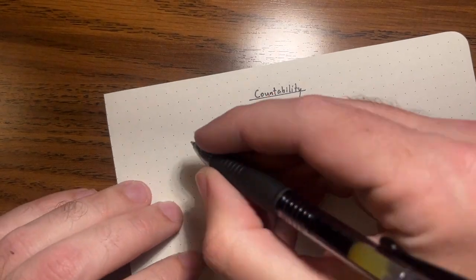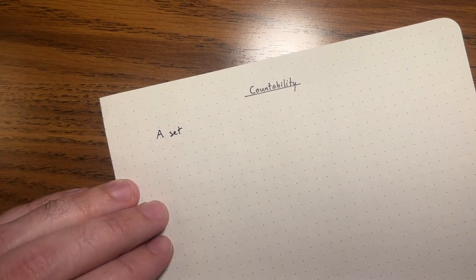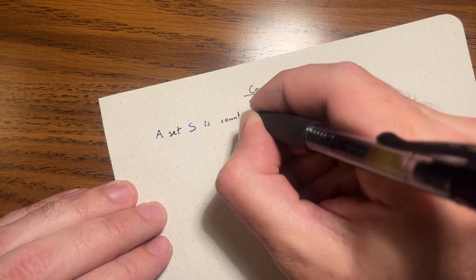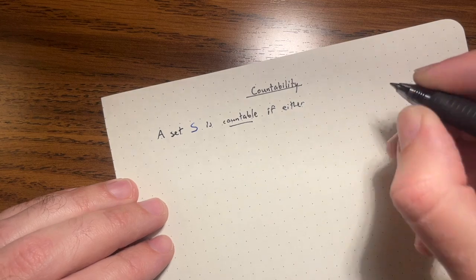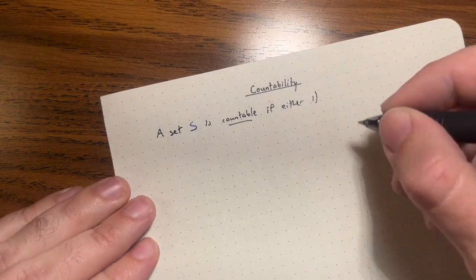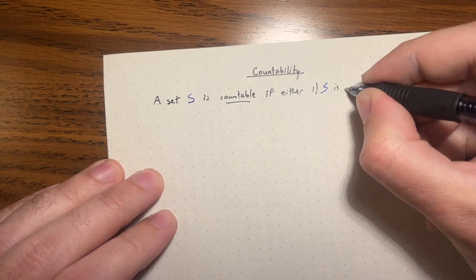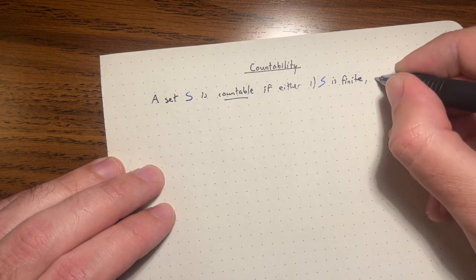In this lecture, we're going to discuss the notion of countability, which is one possible size, essentially, of a set, especially an infinite set. So we say a set S is countable if either one of two things. First of all, we call all finite sets countable. So if S is finite, which I suppose makes sense from the name, as you can certainly count the elements of a finite set.